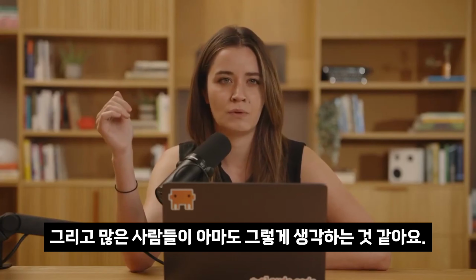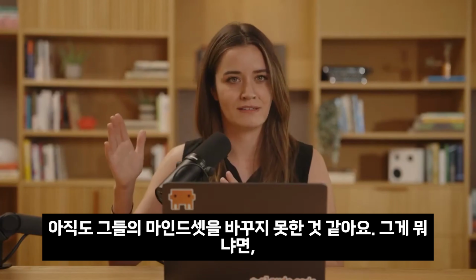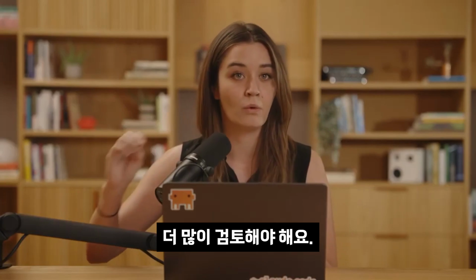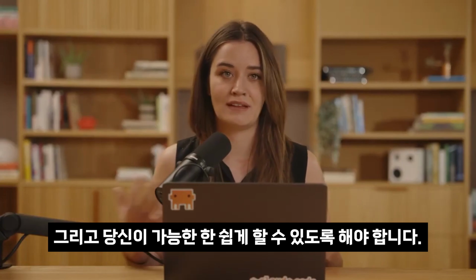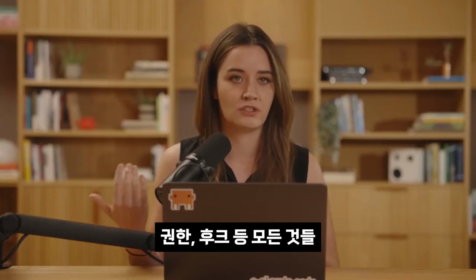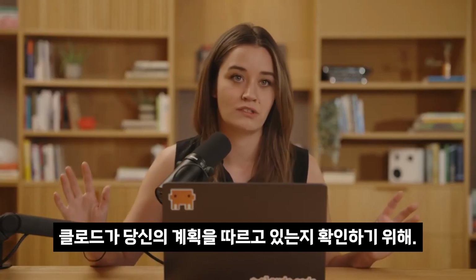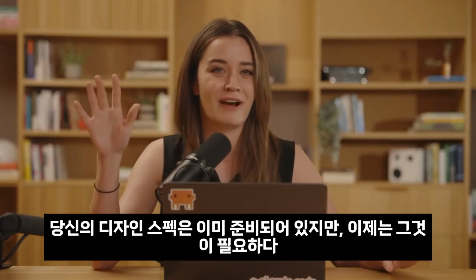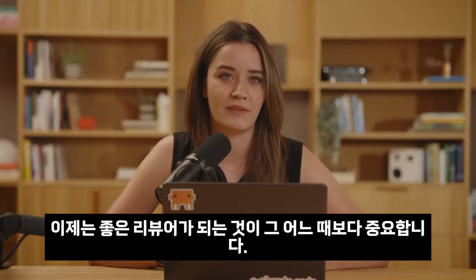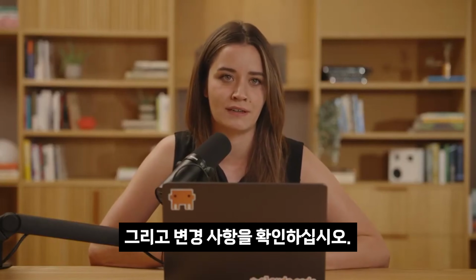I feel like a lot of people have yet to shift their mindset towards that, where it's like, no, you have to review more. You can also automate that, and you definitely have to make that as easy for yourself as possible with permissions and hooks and all of that, just to make sure Claude is following your design spec already. But it's more important now than ever to be a good reviewer and verify the changes.